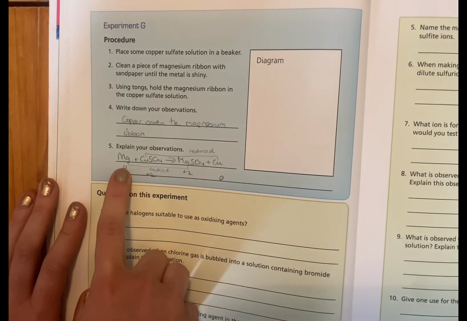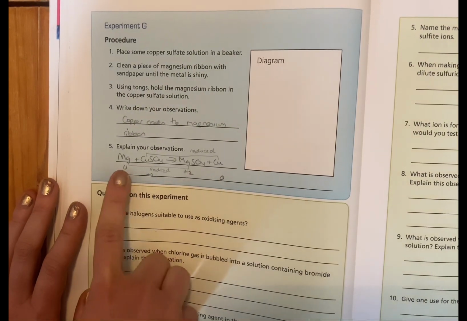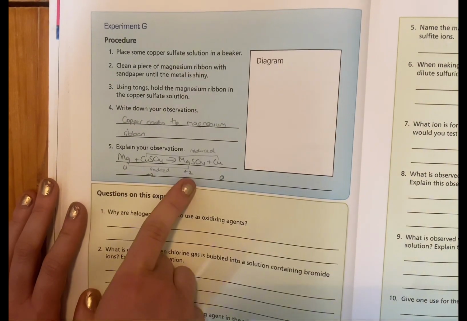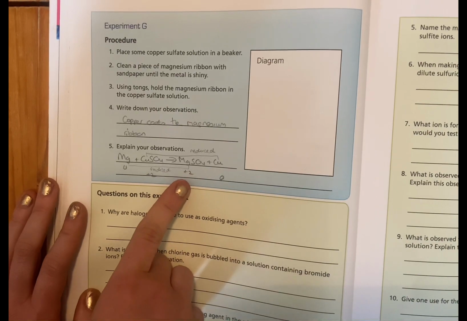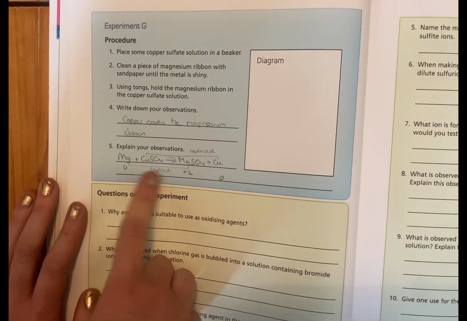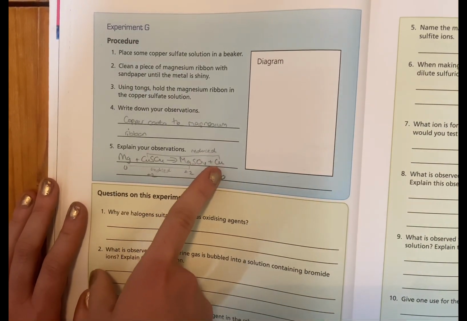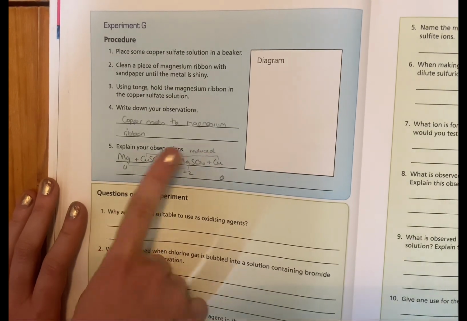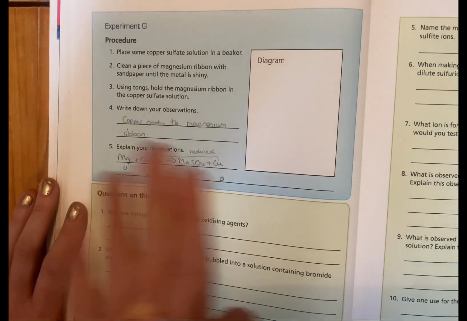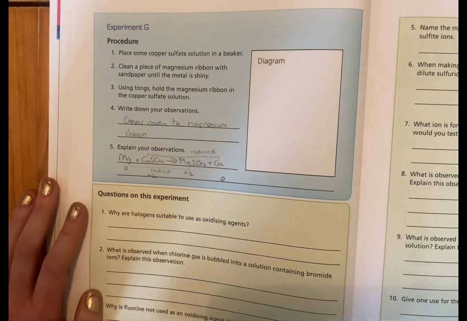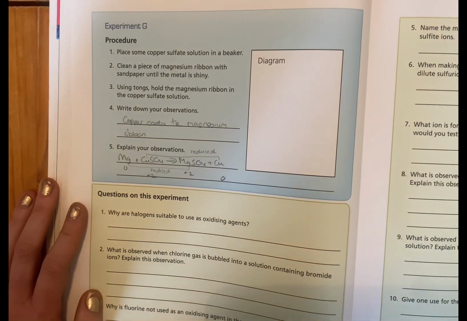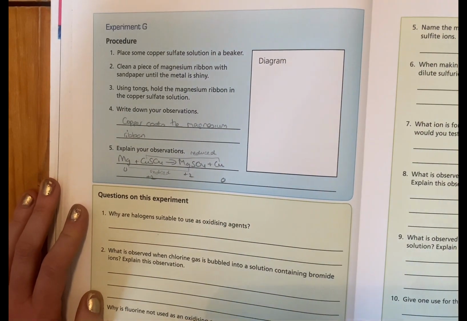So we've gone from 0 to +2, so it has lost electrons. It's become more positive. So it's been oxidized. Copper has gained electrons. It's gone from +2 to 0. It's gained some negativity, so it's been reduced. That's it for that experiment.